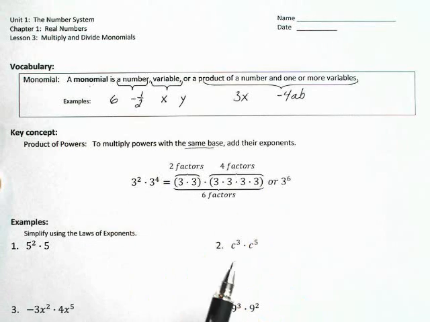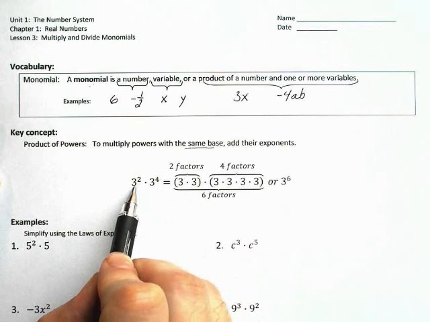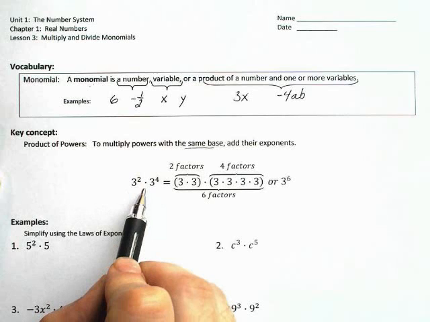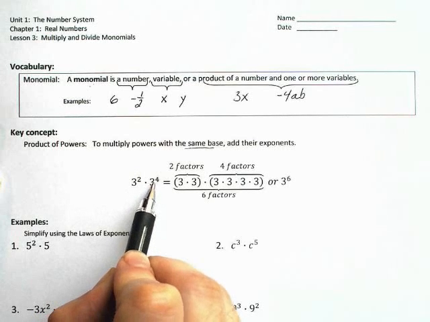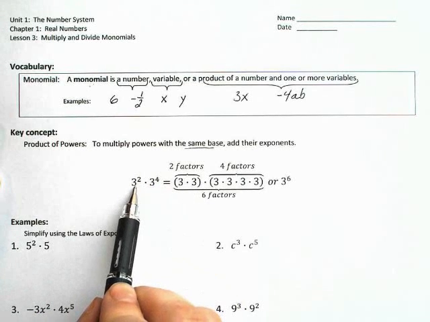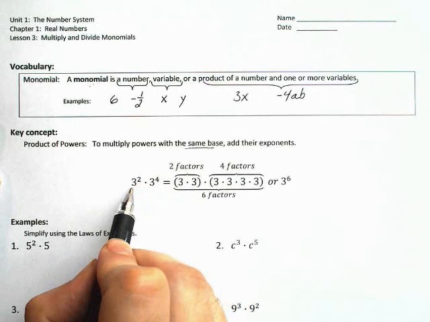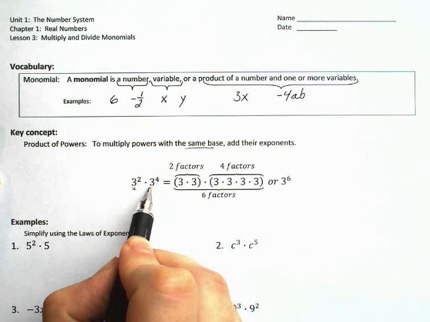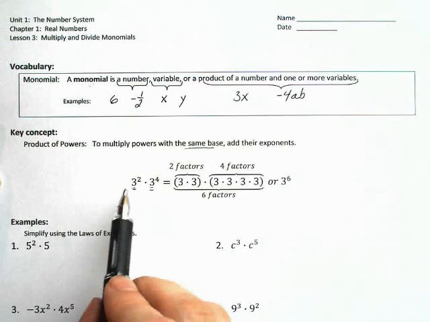Now here's an example of what this is about. Let's say that you had the power 3 to the 2nd power, and you wanted to multiply 3 to the 4th power. Notice that these powers have the same base. The base is 3, here the base is 3. Okay?